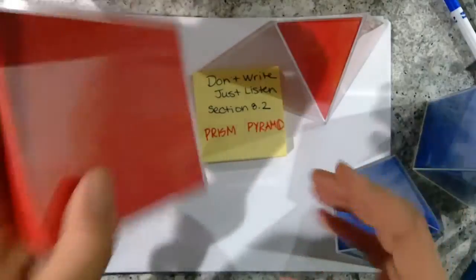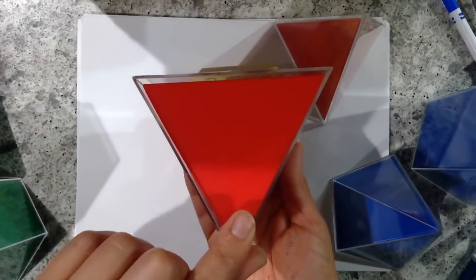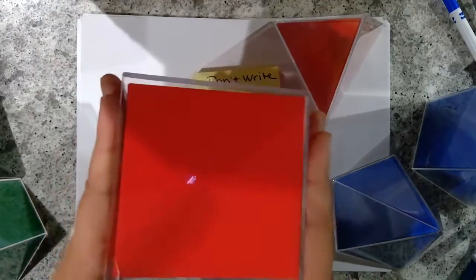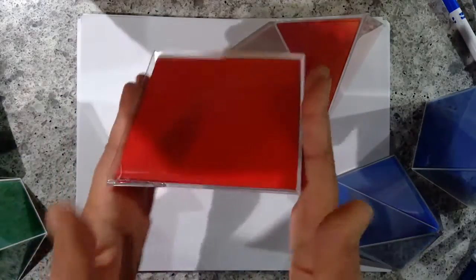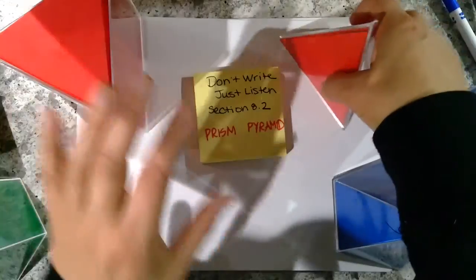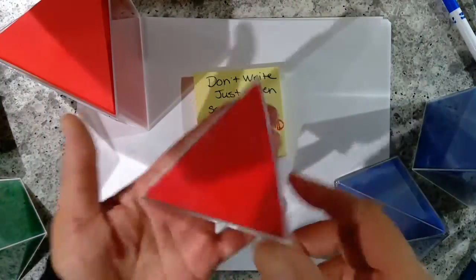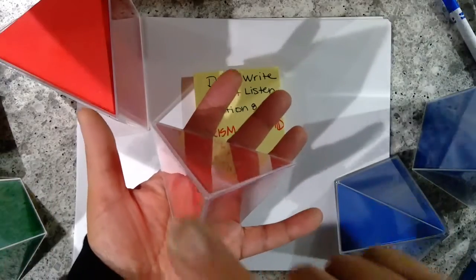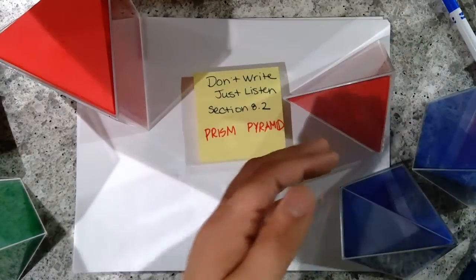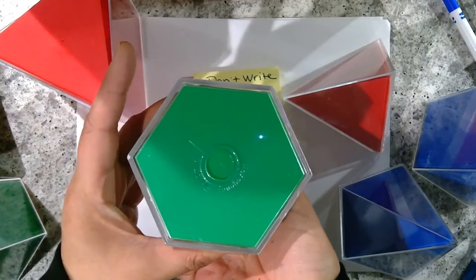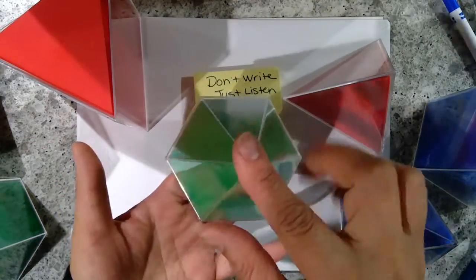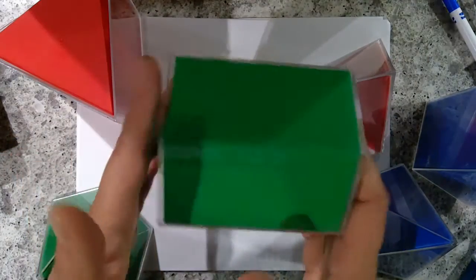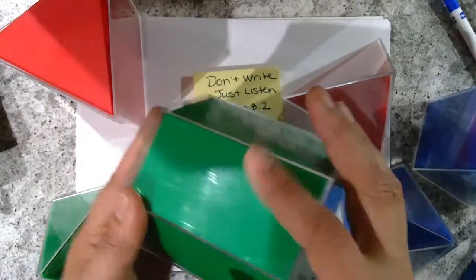All right. So here we have a triangular prism, because there's two of, and they're parallel to each other, okay? And then here we have a triangular pyramid because the base is a triangle and it has that tippy point. So this one would be a hexagonal pyramid. This one would be a hexagonal prism, and you could say it's a right hexagonal prism.